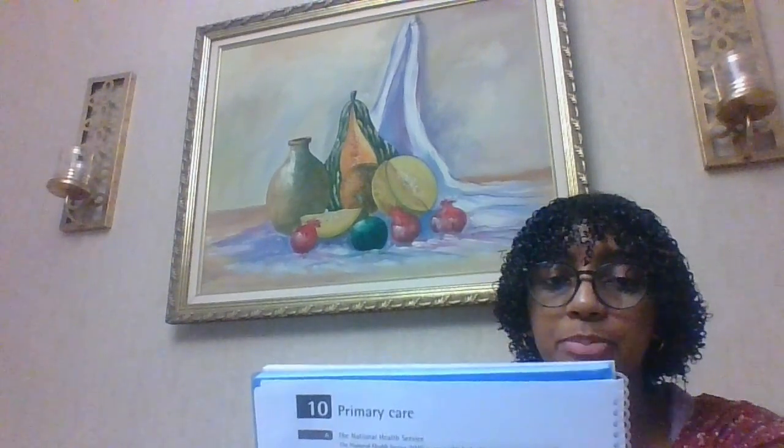Chapter 10. Primary Care. 10.1. Complete the sentences. Look at A opposite to help you. Number 1. Children, over 60s and people with some chronic diseases do not have to pay prescription charges in the UK.